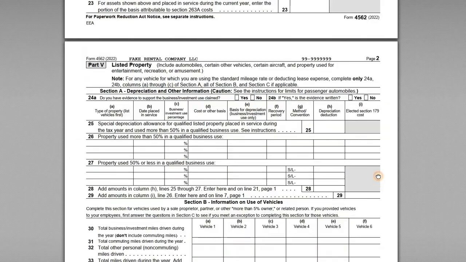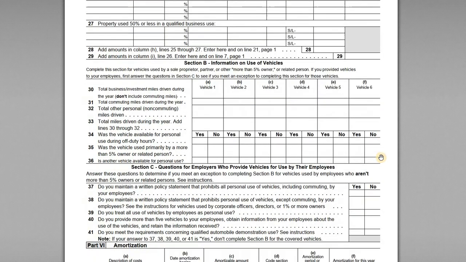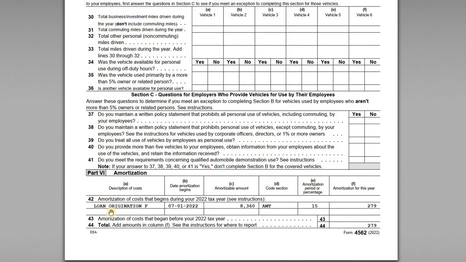Right. Now, the second page of the 4562 is where we have our amortization, and that's at the bottom here. So part 6, we have our loan origination costs, amortization, again, starting date, place in service, the 8360, AMT for amortization over a 15-year period because the note is for 15 years, right? If you had a 25-year note, then you would amortize it over 25 years, right? And that's the amortization expense we have for the period.